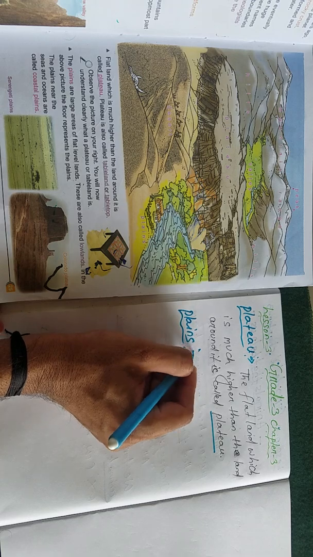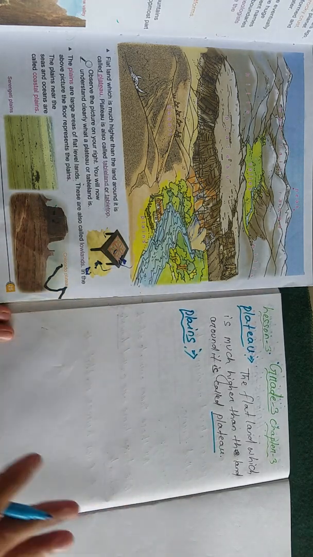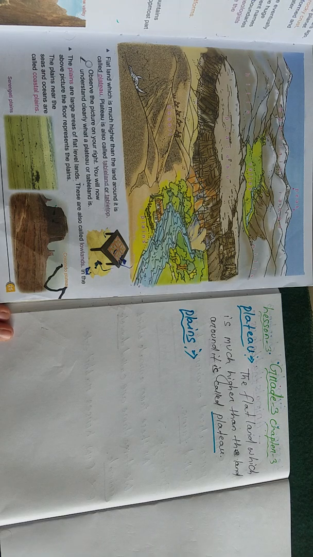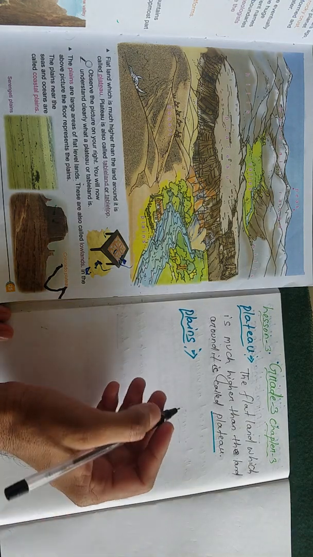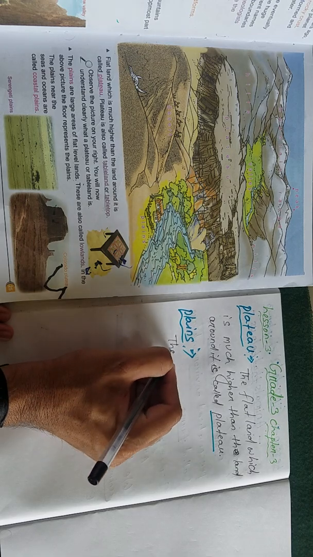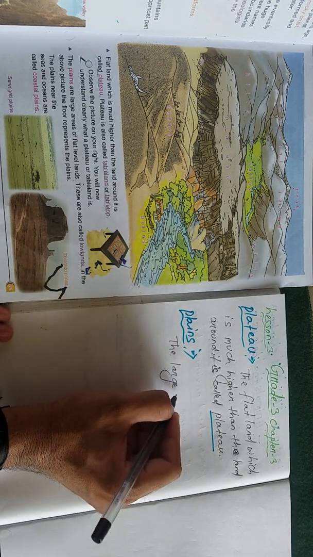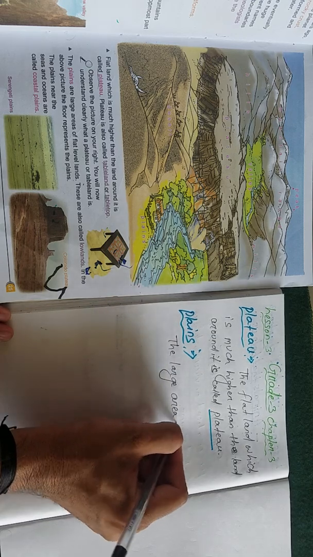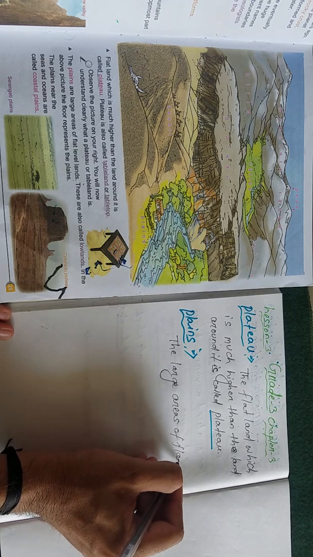How is it a plane figure? Orally we can say it is a plane, meaning a very flat surface. So plains means the large area of flat level land. Large means very big, a large area of flat land.